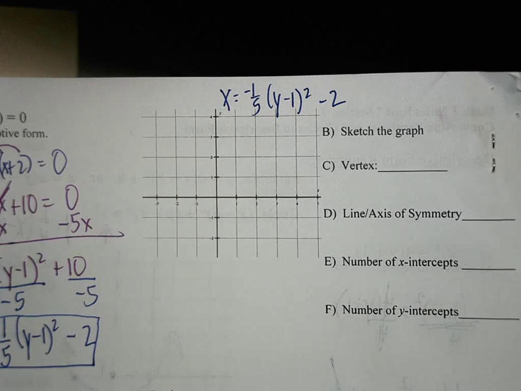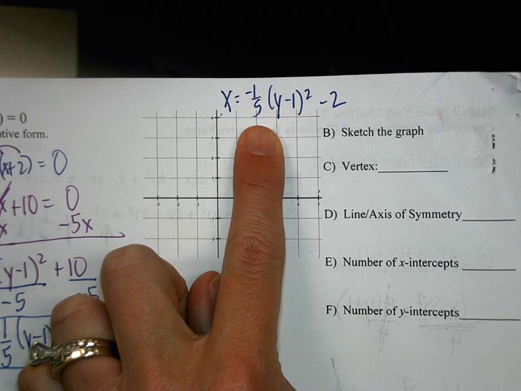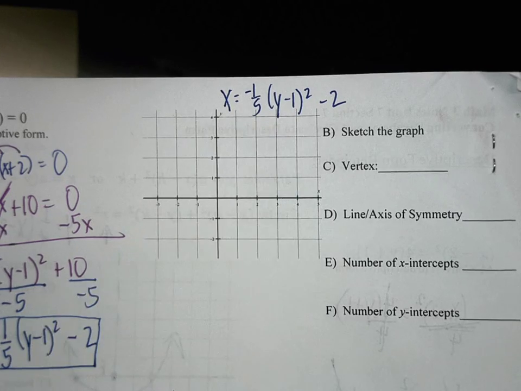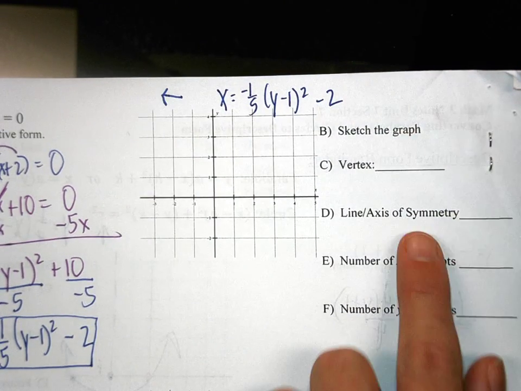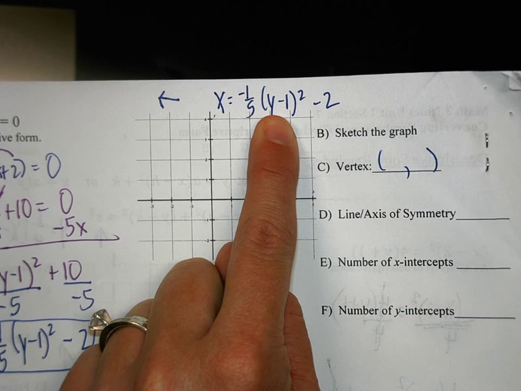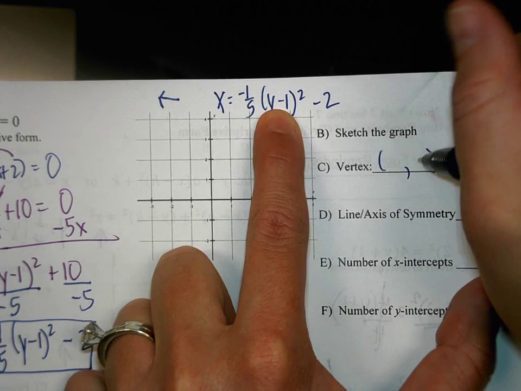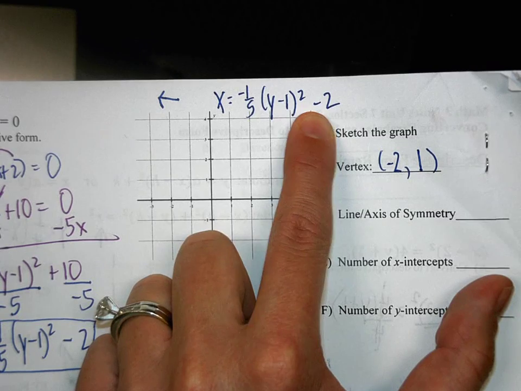Okay, what direction will this graph go? It's going to go left. Why? Very good. It's x equals, so we know it's right and left, and because my a value here in front is negative, that means it's going to go to the left. Okay. What is my vertex? Set this equal to 0. Y equals what? So we put 1 in the y spot, which means negative 2 goes in the x spot. Be careful of that. That's why I always say that. Okay?